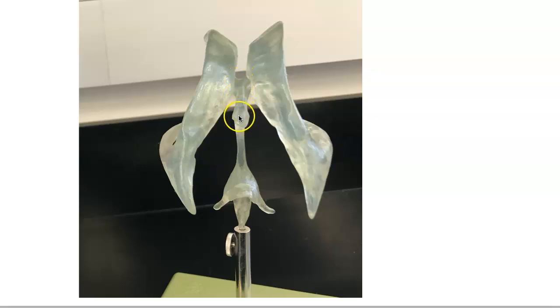Look how thin it is. And the thalamus is going to be on either side of this. We're going to have a bulge on this side and a bulge on this side.